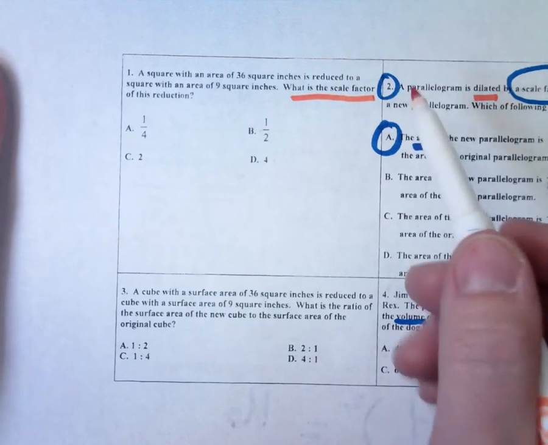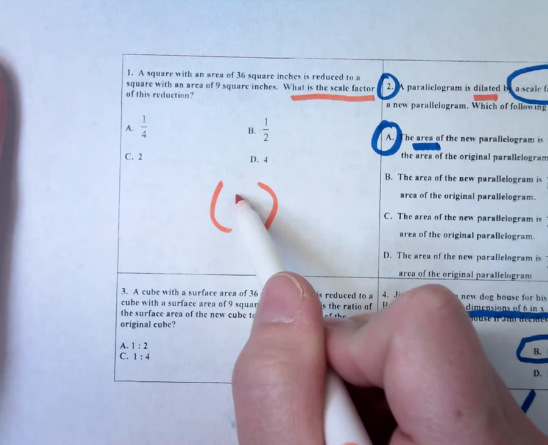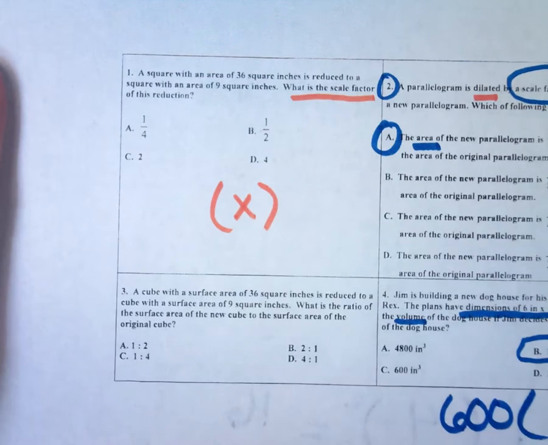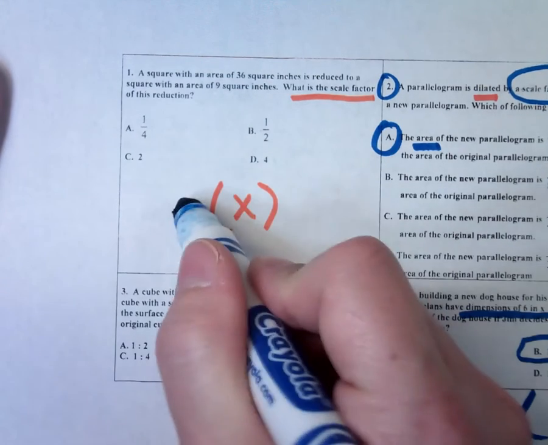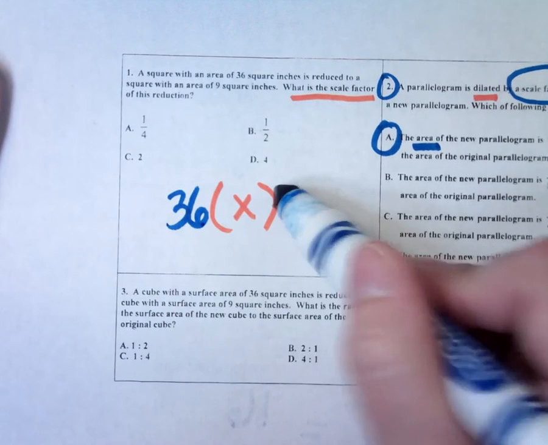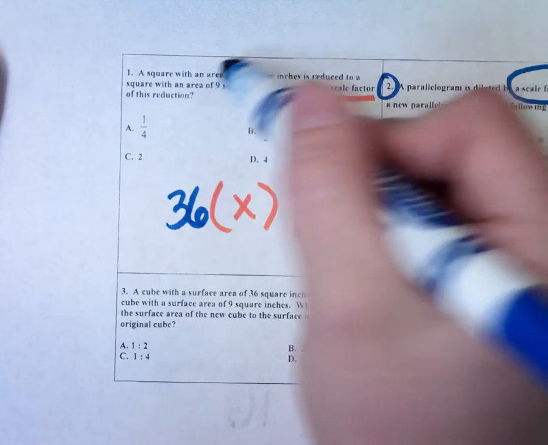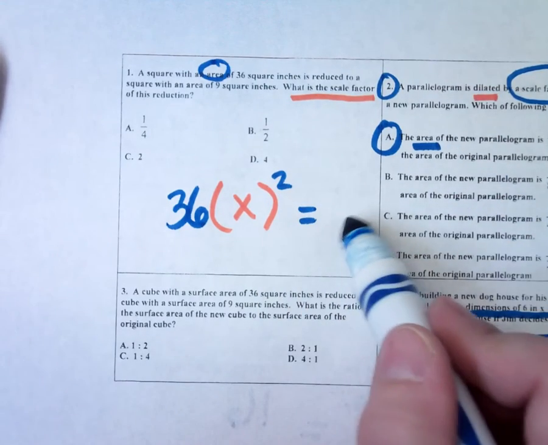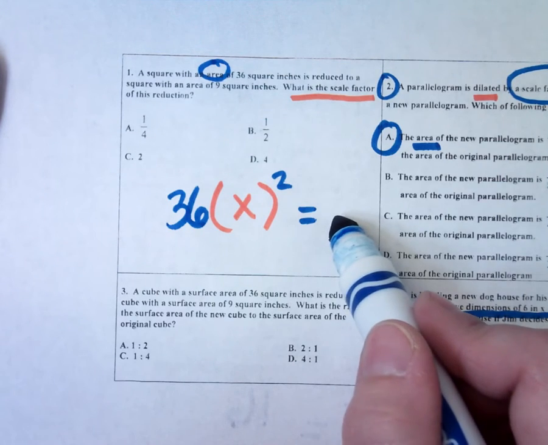This time, I don't know the scale factor. I don't know the thing in parentheses this time. That's what I'm going to try to figure out. So I'm going to actually call that an X. But I do know the original area. What was the original area? 36. Do you know what the exponent would be? 2, because we're talking area. And then I actually know the new measurement. What's the new measurement? That red thing comes back there.